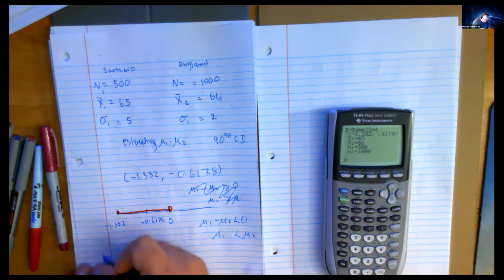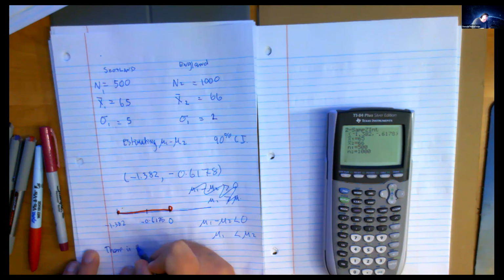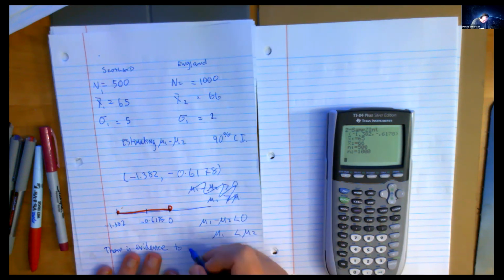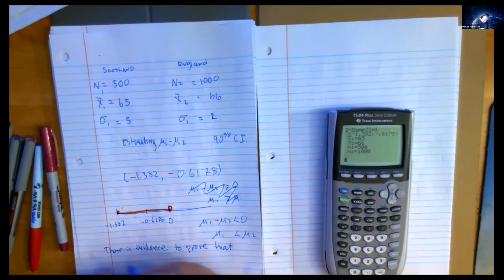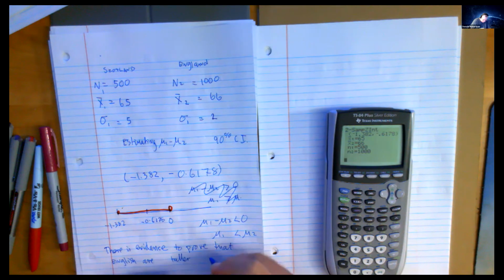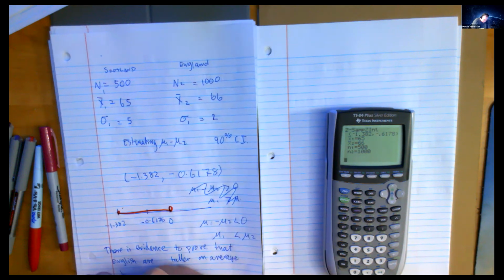So I would be able to say there is evidence, you can decide if you think the word strong belongs there or not yourself, to prove that the English are taller on average than Scottish people.